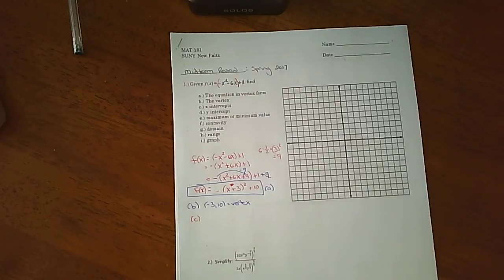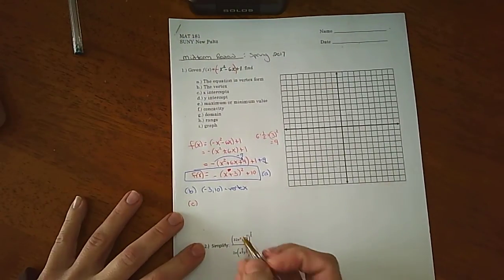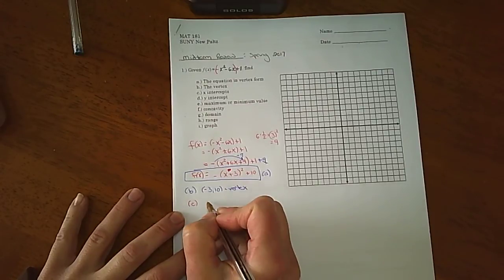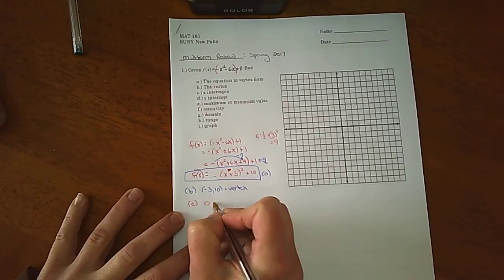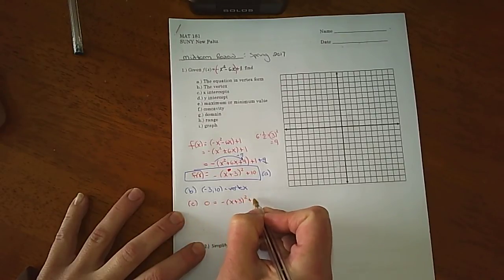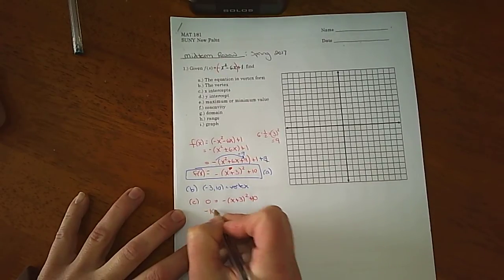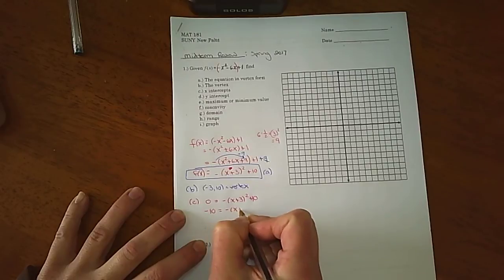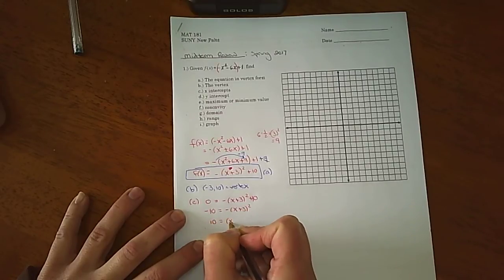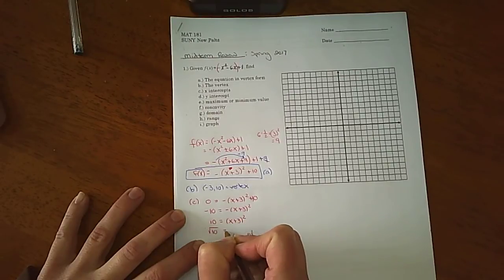All right, part C. The x-intercepts, that's another way of saying what are the zeros of the function. So what we want to do is set the original equation, or even this one, maybe I'll use this one, set that equal to 0. Subtract the 10 over to the other side. Divide by a negative. Take the square root of both sides.